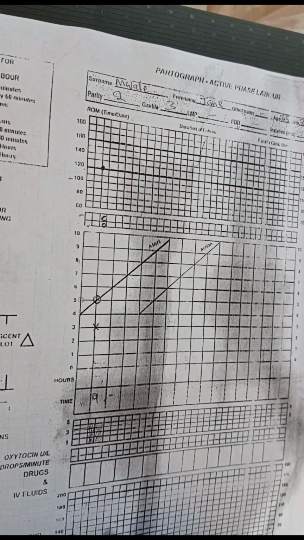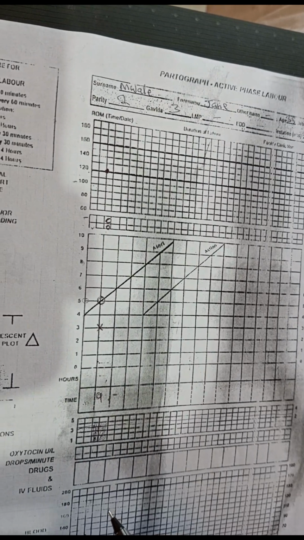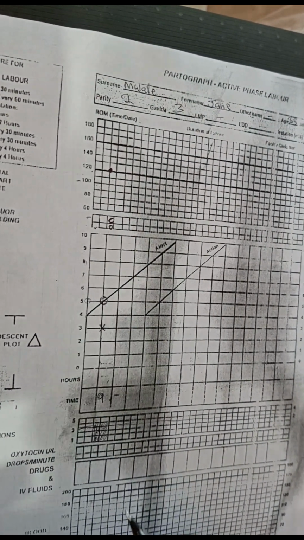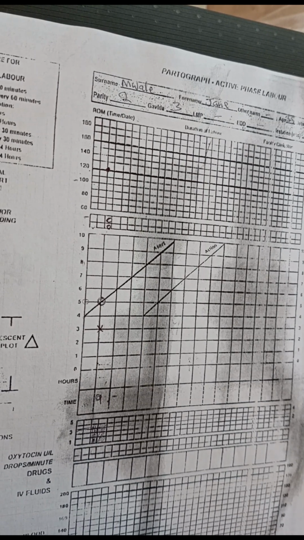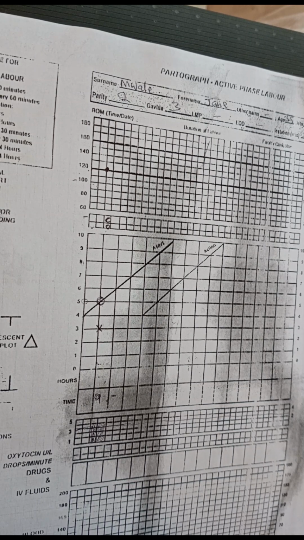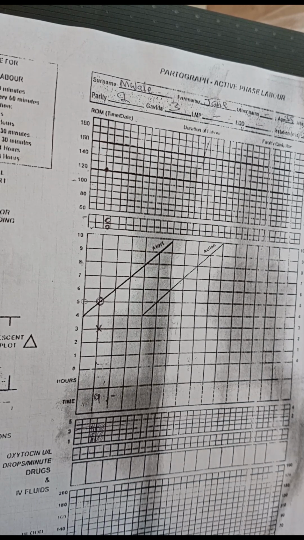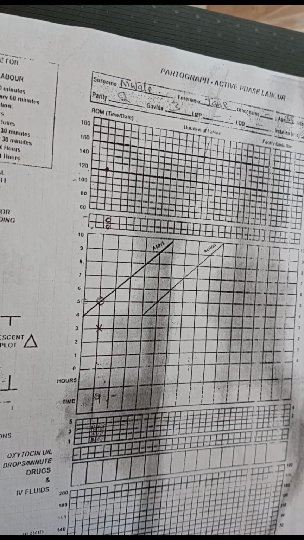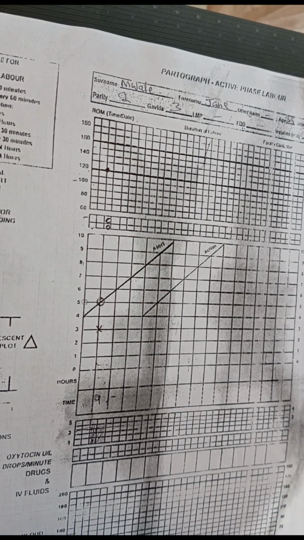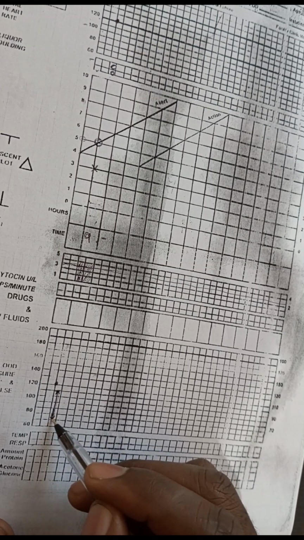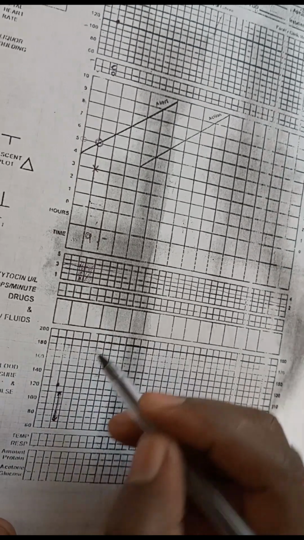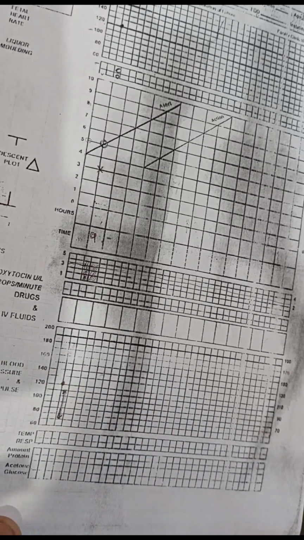Blood pressure, let's say it is 110 over 70. We are going to label 110 over 70 here. So 110 is somewhere here, so we put an arrow there. 70 is somewhere here. So we connect this one with a hard line, not a dotted line. So 110, this is how you label maternal blood pressure and pulse, and we have labeled 120 like that.